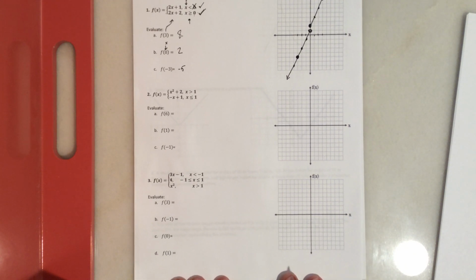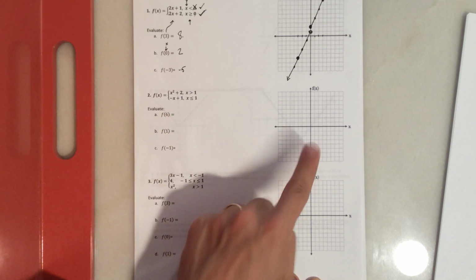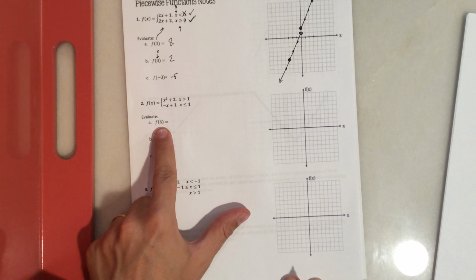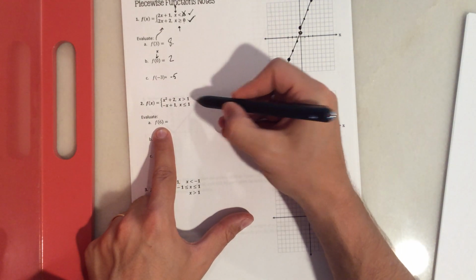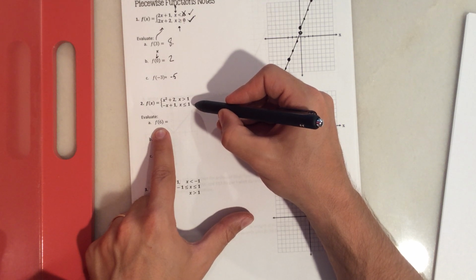So let's start example 2. We'll do example 2 and then we'll finish the video. Let's start example 2 by doing these evaluations, so without the picture. What's f of 6? Well, I know that x is 6 in this case, so I'm going to plug it into the right one. I just got to test which one of these inequalities is satisfied when x is 6.